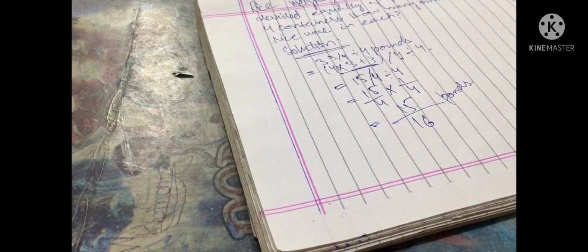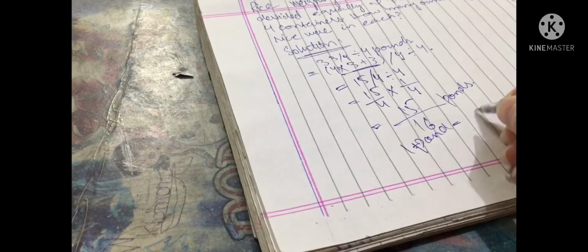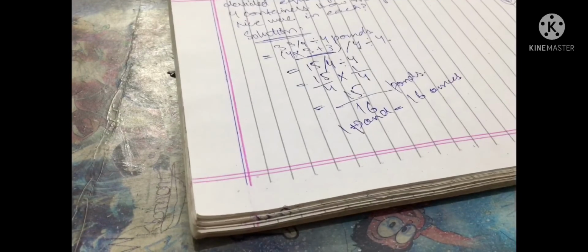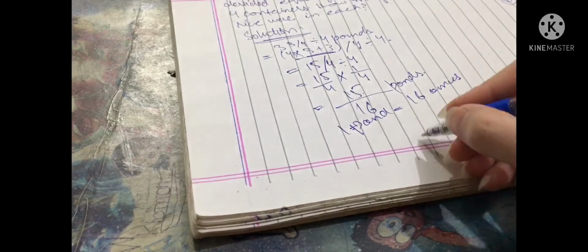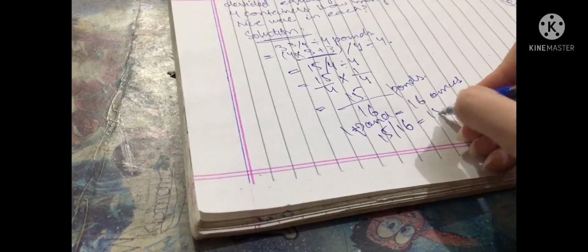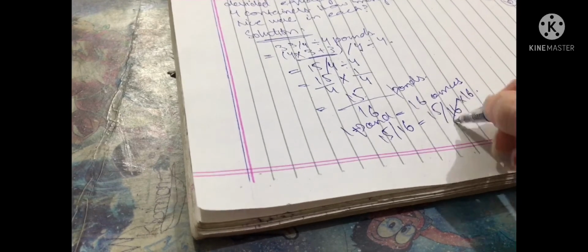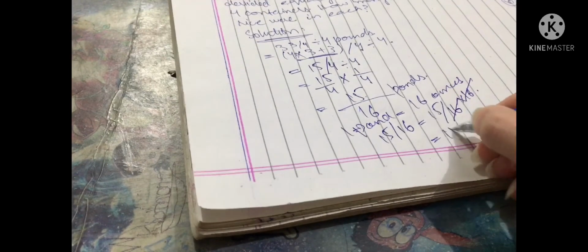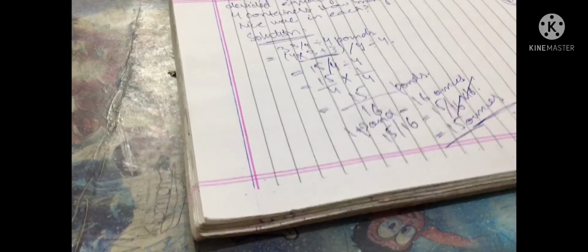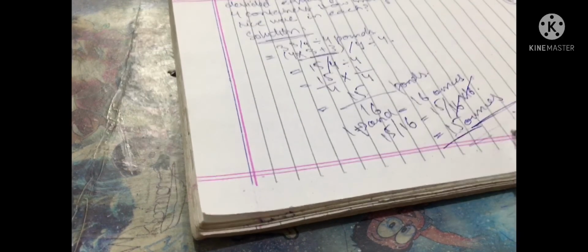Now we know that 1 pound is equal to 16 ounces. Therefore 15 by 16 pounds is equal to 15 by 16 multiplied by 16 ounces. 16 is cancelled by 16 and 15 is the answer. 15 ounces is the answer. So 15 is the correct answer.